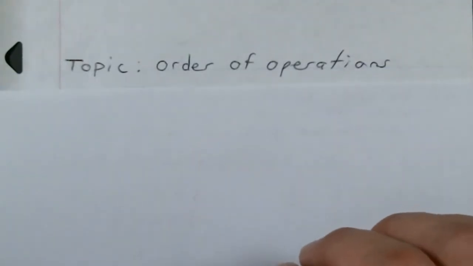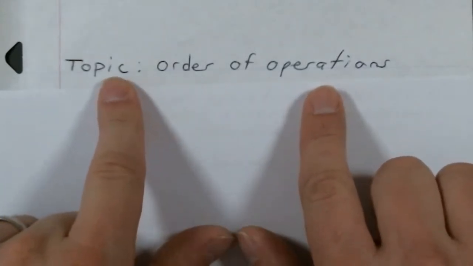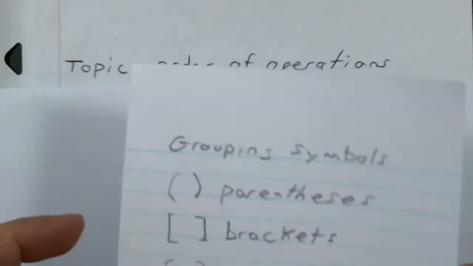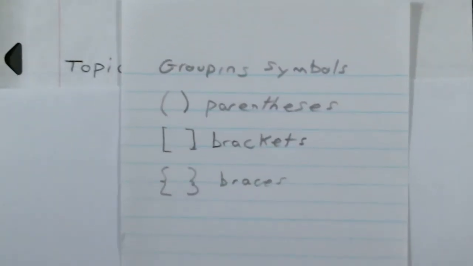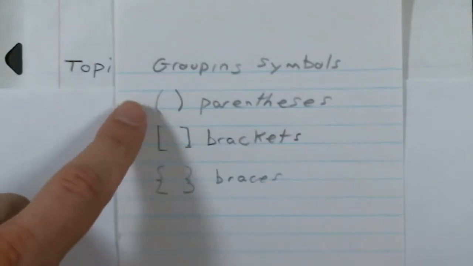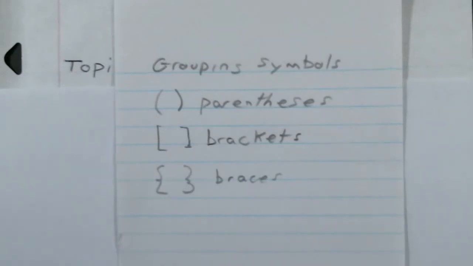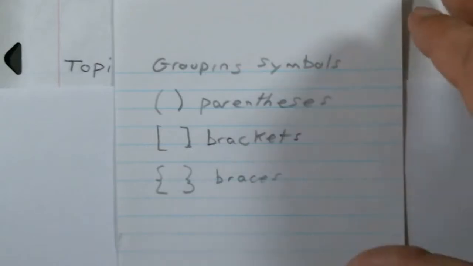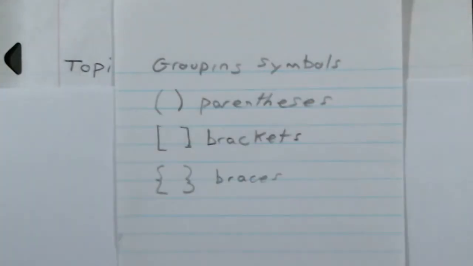When you write this down as a topic, I would like you to really pay attention to these symbols here. These symbols are a different way of grouping. When I say grouping, it's kind of like grouping the same things together, like M&Ms with Skittles, or pink with blue. They're just grouping symbols.